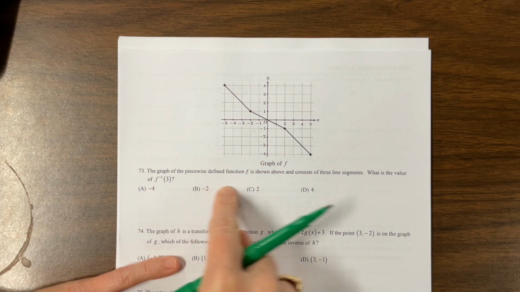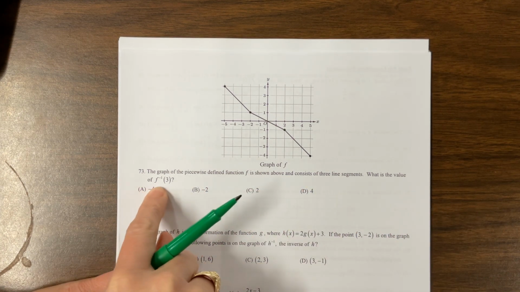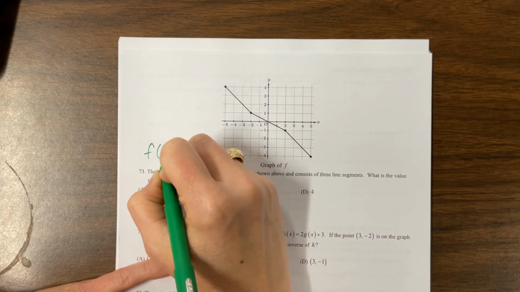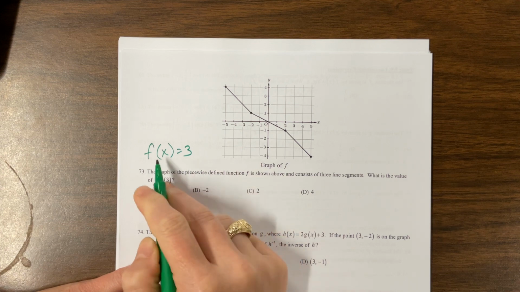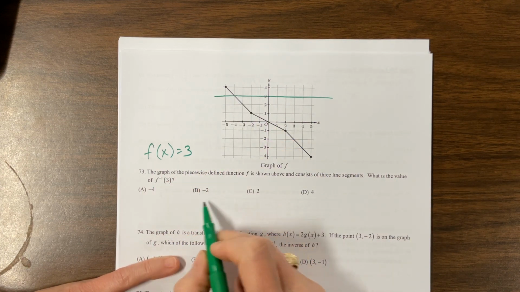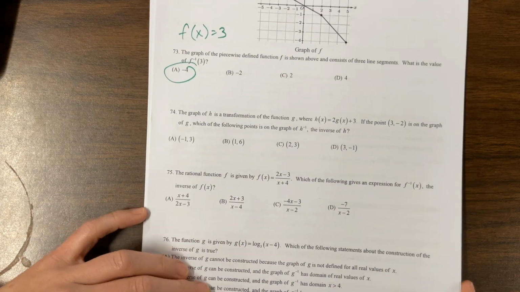The graph of the piecewise defined function is shown above and consists of 3 line segments. What is the value of f inverse of 3? This is saying f of x would equal 3, so I want a y value of 3. And when I do, I get an x value of -4. So there's my answer.